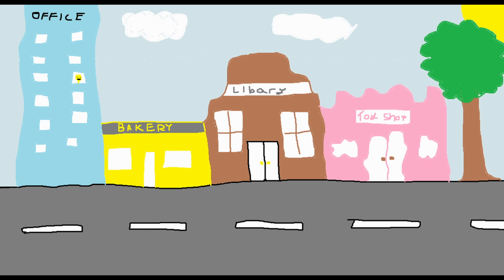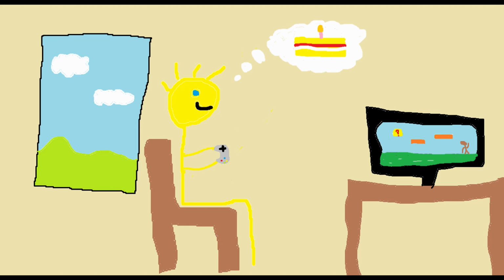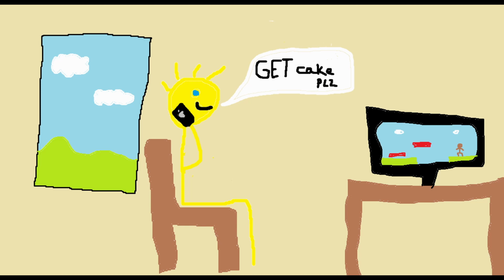Imagine our world as a big city with different shops like a bakery, a toy store, a library and so on. Each shop has its own special items and services. Let's say you want a cake from the bakery, but you're too busy playing video games to go there yourself. So you ask your friend to go and get it for you. Your friend is like an API.